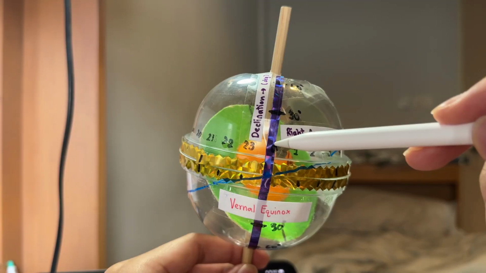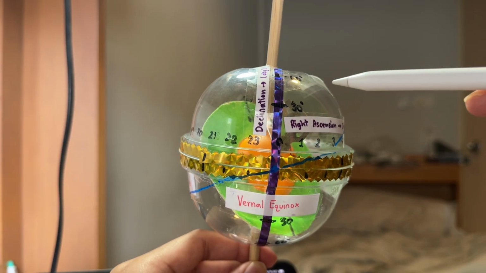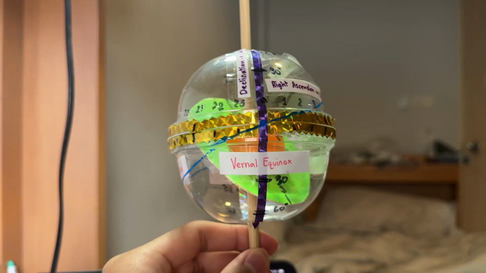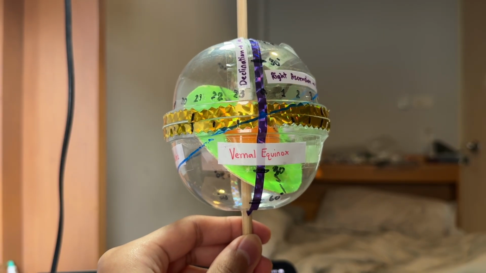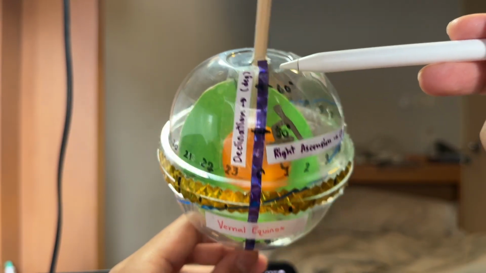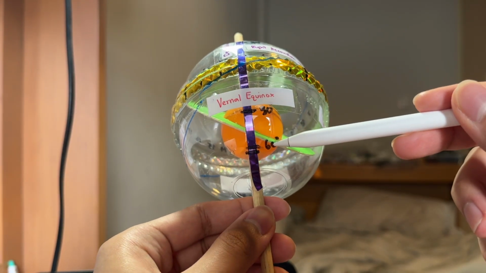And declination is measured north or south of the celestial equator, similar to latitude, and it is measured in degrees, like 30 degrees to the north, 60 degrees to the north, 90 degrees to the north, or 30 degrees, 60 degrees to the south.